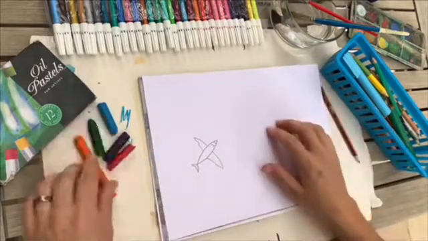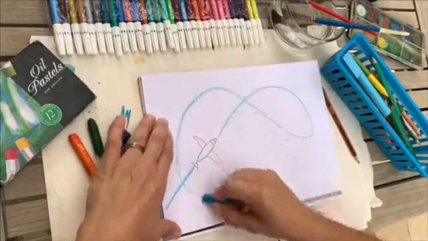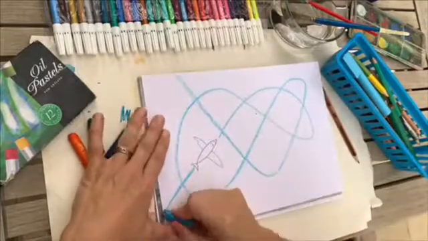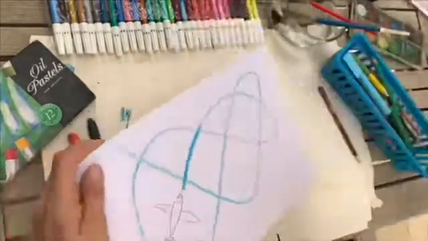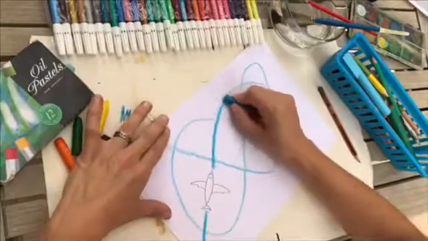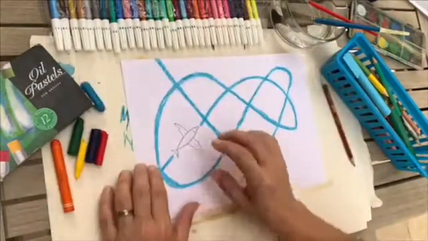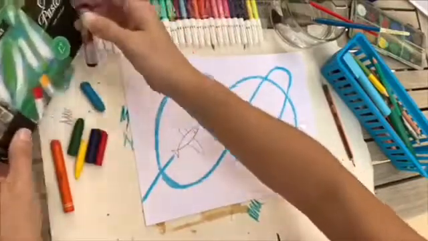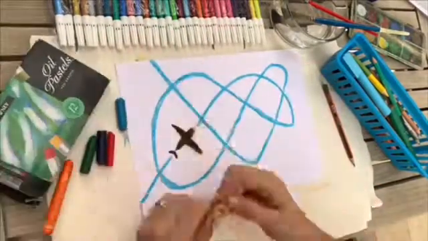Now I'm going to switch to a blue crayon and draw the flight path I imagine that this bird is swooping around on. You can use a crayon or an oil pastel for this, and what I want you to do is go over the line with heavy pressure so it's nice and solid and thick. Then fill in the shape of your bird. I'm going to do some black mixed with some brown oil pastel and a little yellow beak.